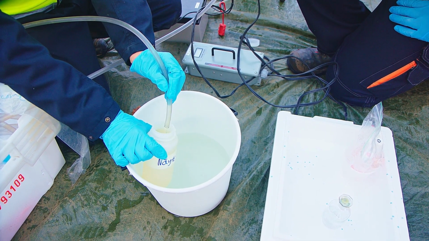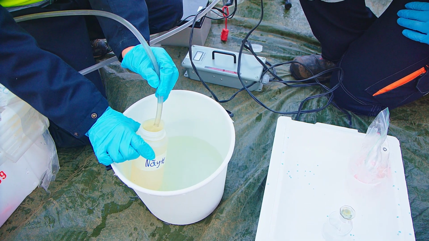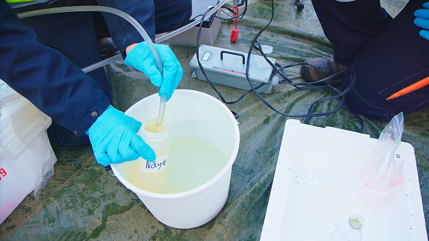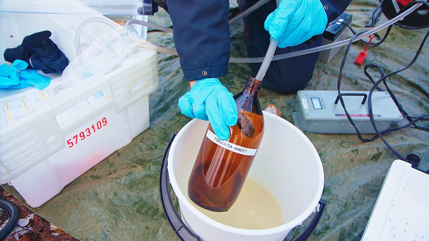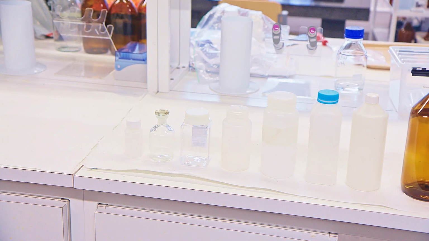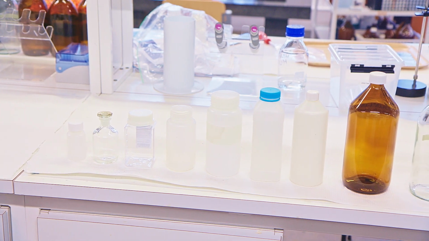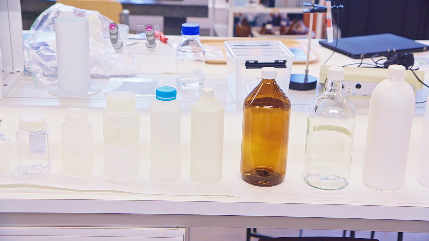Bottles are usually filled so that several times more water than the volume of the bottle is allowed to flow into the bottle. This rinses the sample bottle during sampling. If the bottles have been pre-processed or chemicals have been added in them beforehand, they are not rinsed. The type of sample bottle depends on how the samples will be analyzed. The bottles should always be filled according to the instructions given by the laboratory.